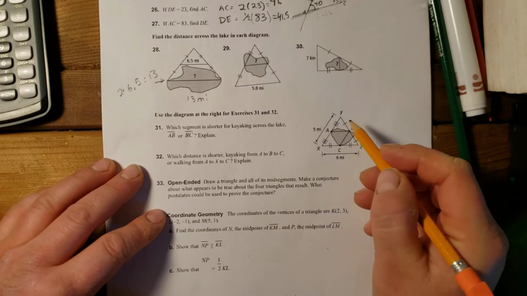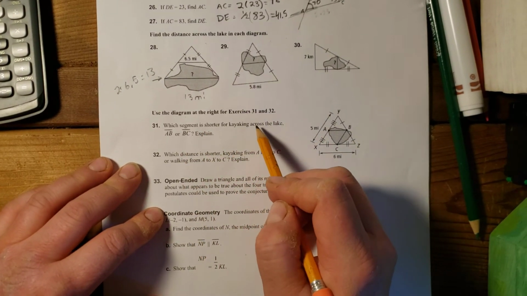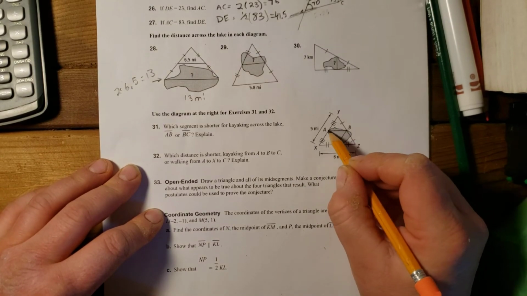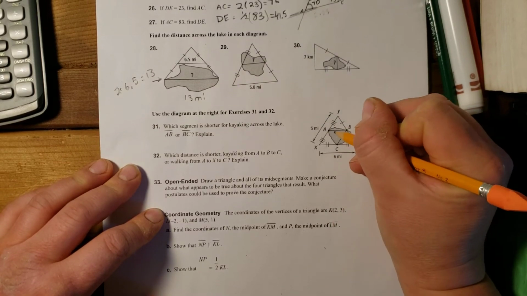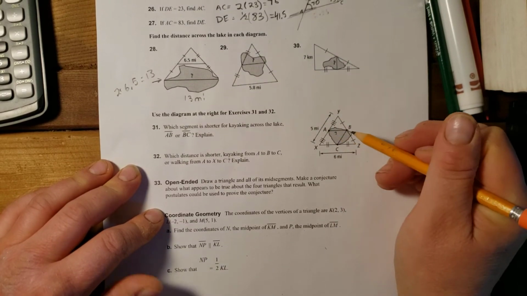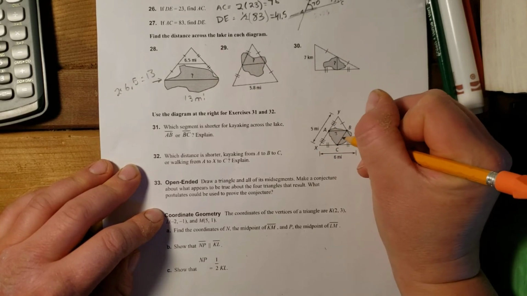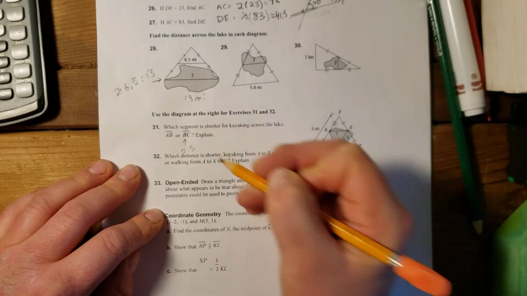All right, use the diagram here. Which segment is shorter for kayaking across the lake? AB or BC? Well, AB is half of this. So AB is half of 6, so that makes it 3. And BC is half of this one, so that makes it 2.5. Which one's shorter? 2.5, right?